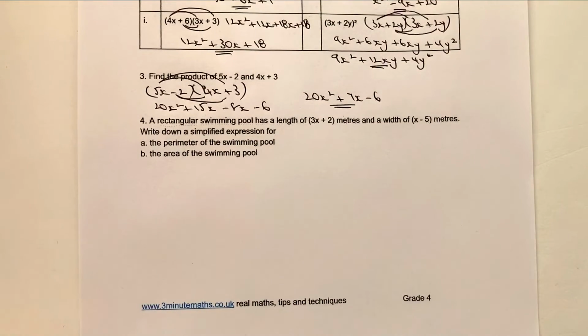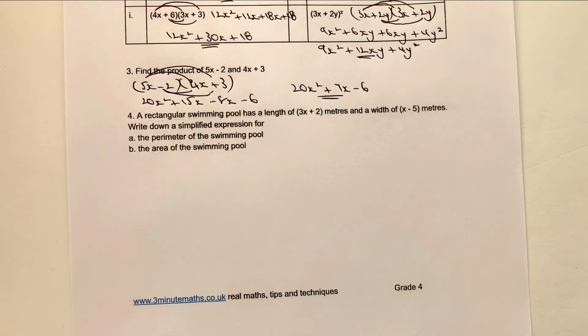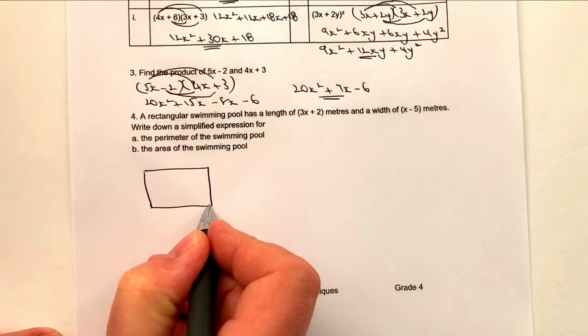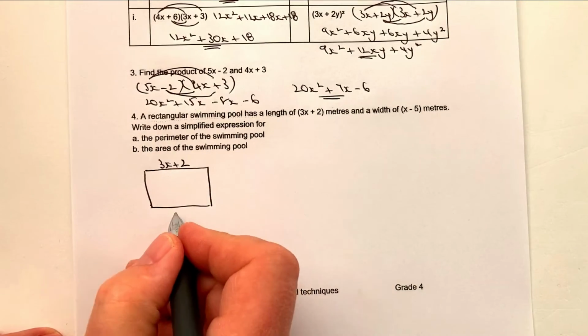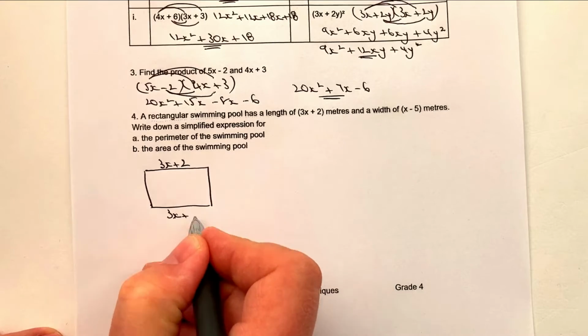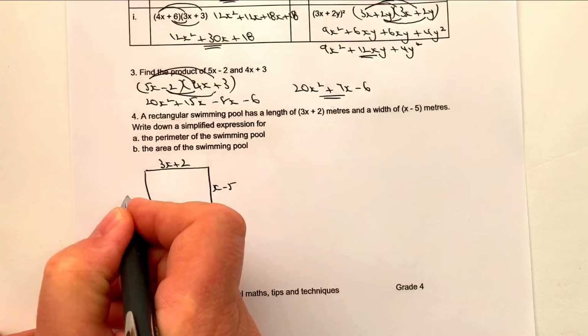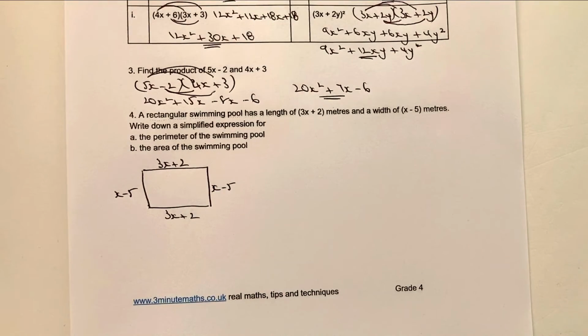It says a rectangular swimming pool has a length of that and a width of that. So let's have a look at what that looks like. Because it's rectangular, what we're saying is if the length is 3x plus 2 on this side, it's also 3x plus 2 on that side, okay? And the width is x minus 5, so therefore the width over here is x minus 5, and that's really just a little diagram to help you visualize what's going on with this particular question.